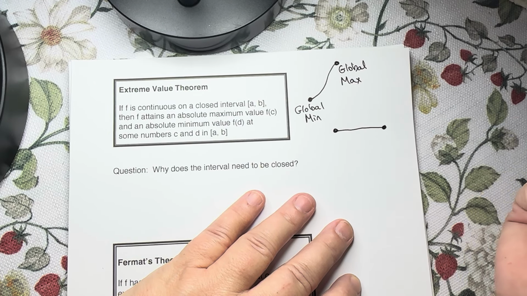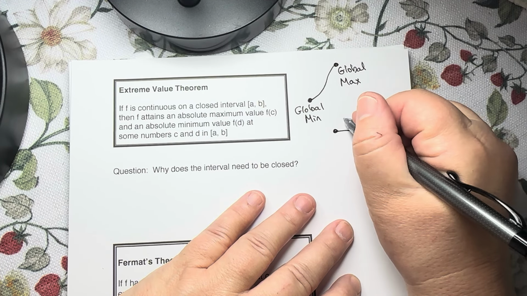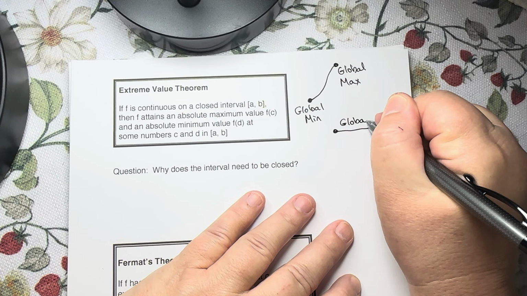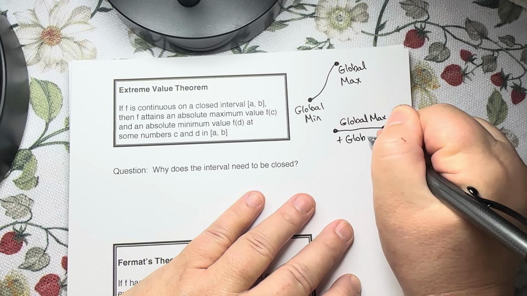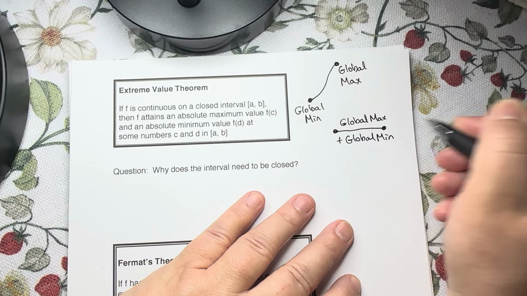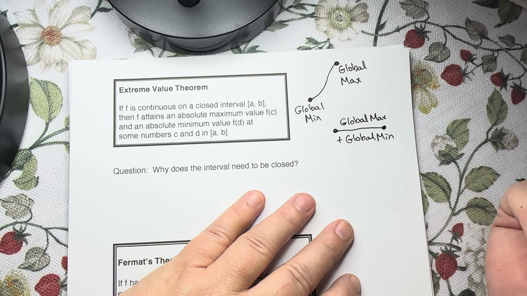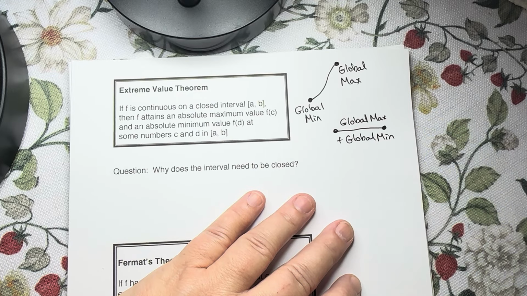This y value, whatever y value it is, is the global max and the global min. And it is the same y value, and it is true for all x. So you can have a lot of different situations.